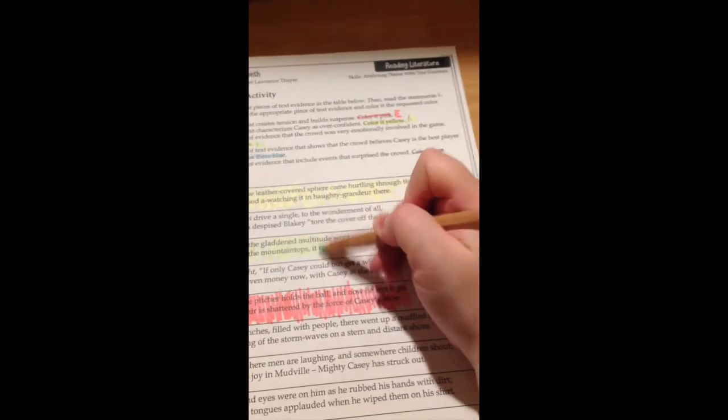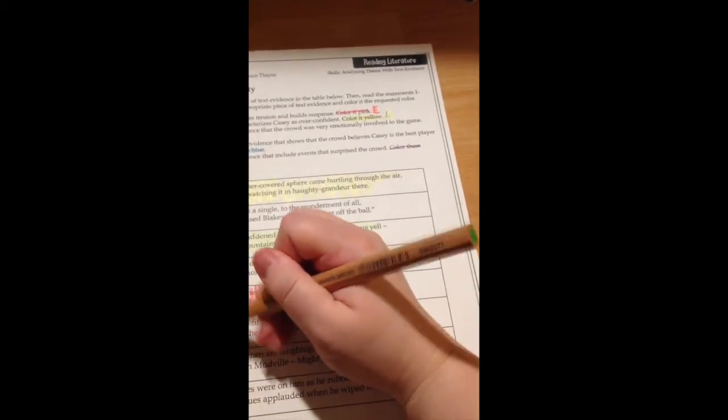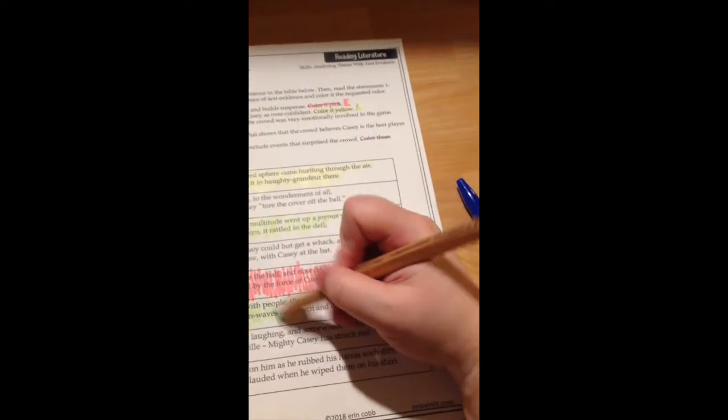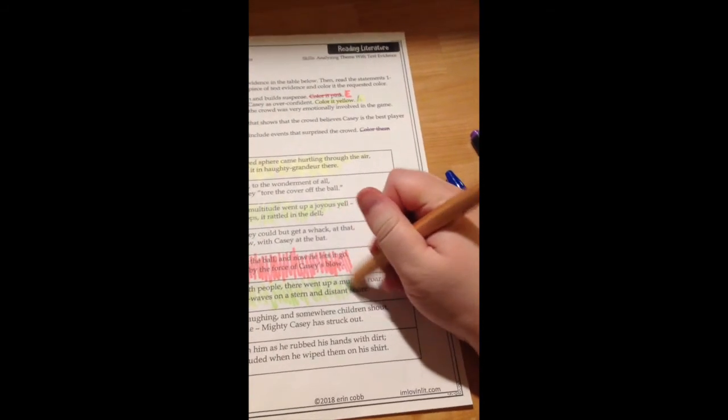So, C and F. C. Again, highlighter pencil for green. That's what I had at home. And F. Okay, so we found our two, C and F.